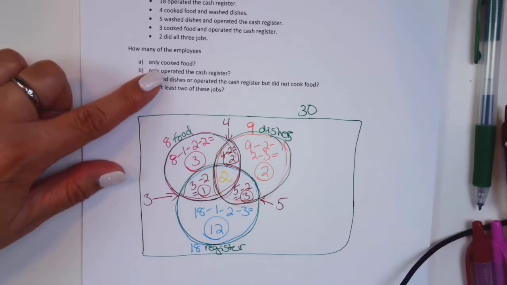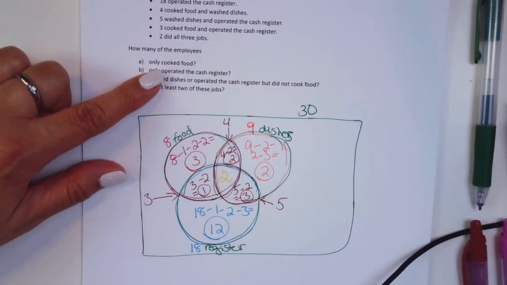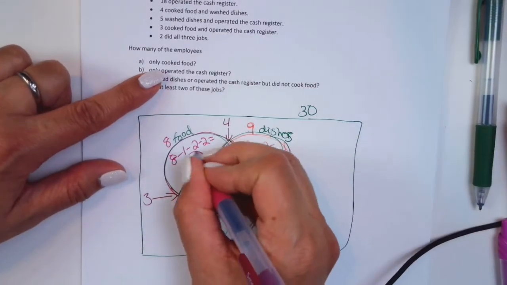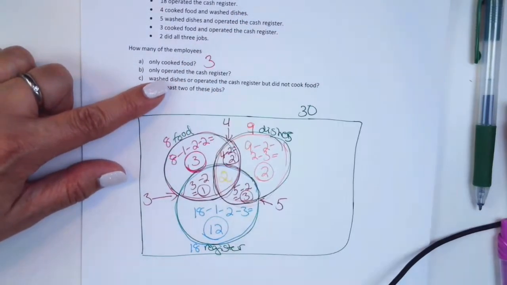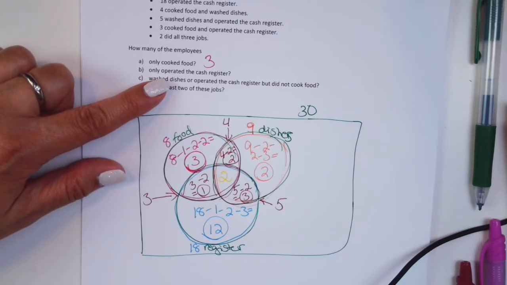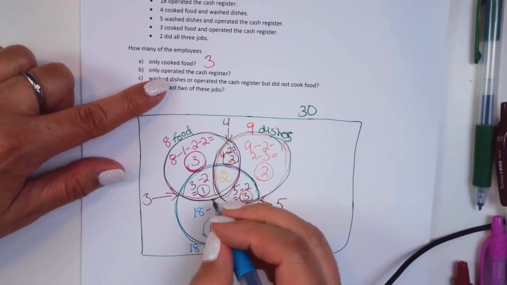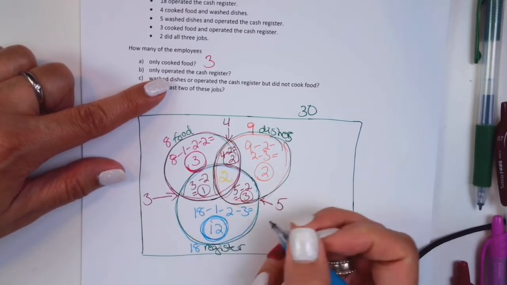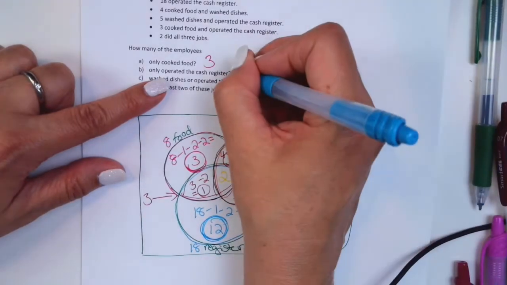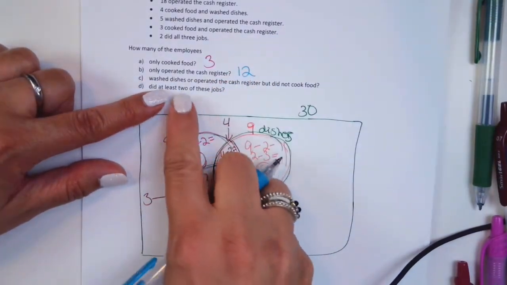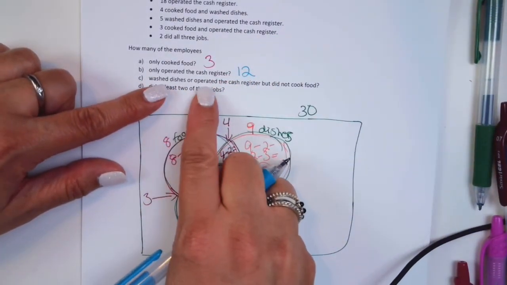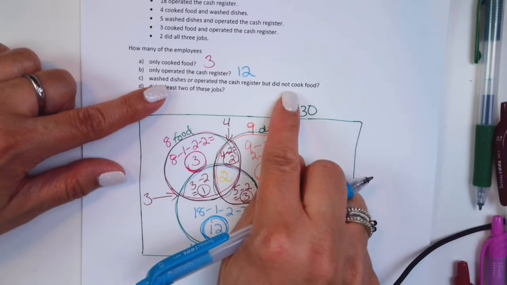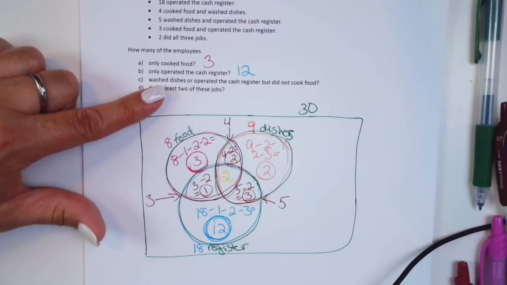So, how many of the employees only cooked food? Well, that's this one here. That would be 3. Only operated the cash register. It would be this one here because that's the only one. 12.